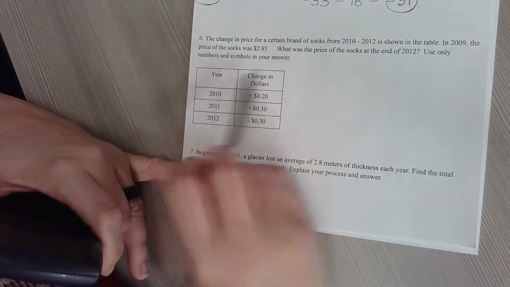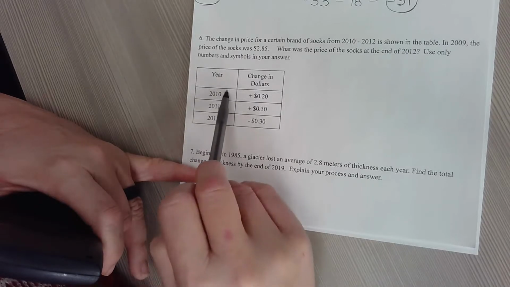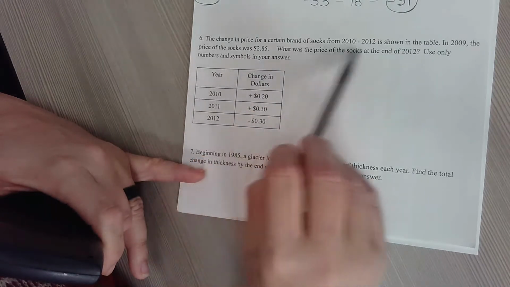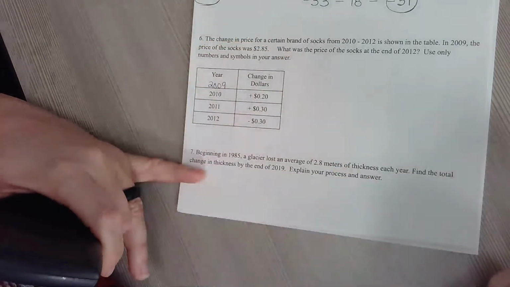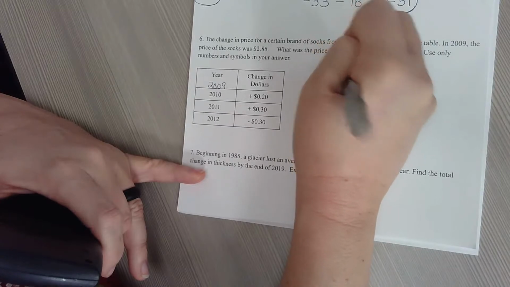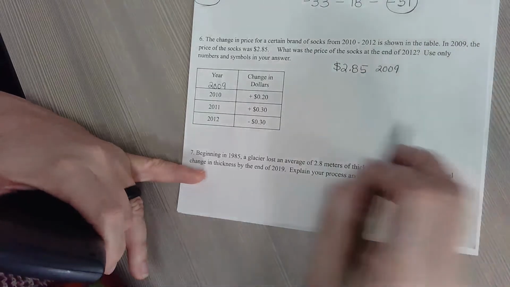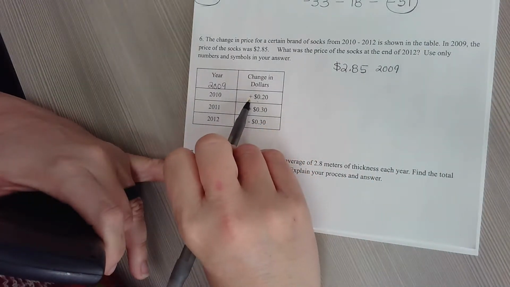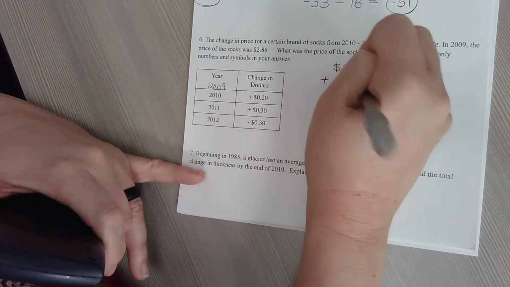So what it's saying is that the change in the price from 2010 to 2012 is right here. Either goes up or it goes down, okay? And it's telling you in 2009, so 2009 would be kind of like the starting price. So the starting price was $2.85. And again, this is 2009. So it says in 2010, it went up. That's what that plus is for. It went up 20 cents. So I'm going to add on 20 cents.